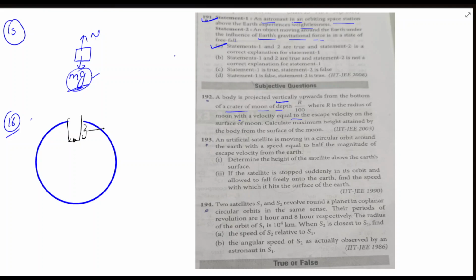This depth is R by 100. So this will be the center. This is R, and the mass of this planet is M, right? And it is thrown with the escape velocity, but it will not escape, right? Because it is at depth. If it was thrown from the surface, then it would escape, but now it will not escape, right?